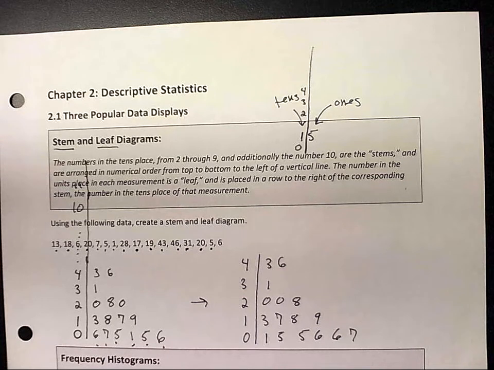So whenever you see a stem and leaf diagram, you should be able to identify how to find the middle number. You should realize that this right here, even though it looks like a 36, technically that's 2 numbers. That's not 1 number right there. Everybody good with how to read a stem and leaf diagram?